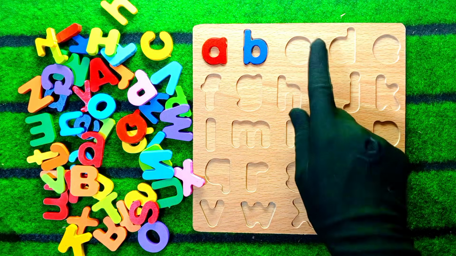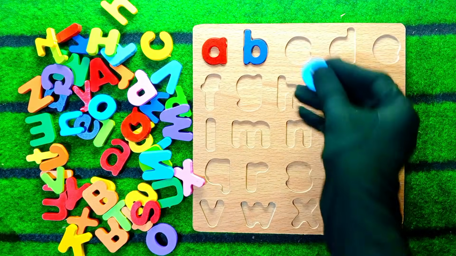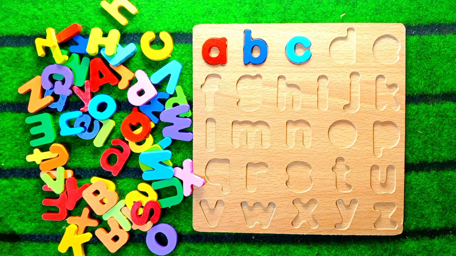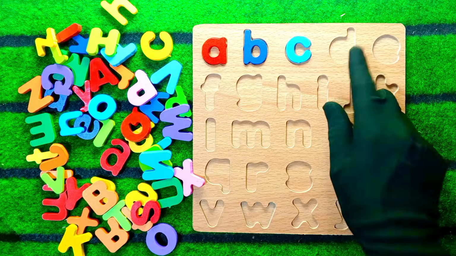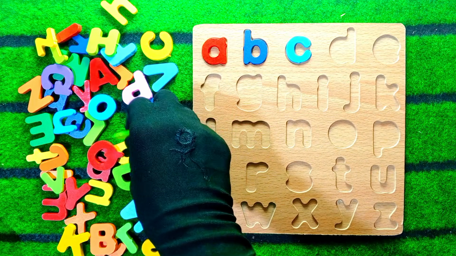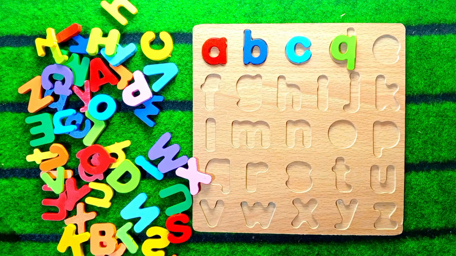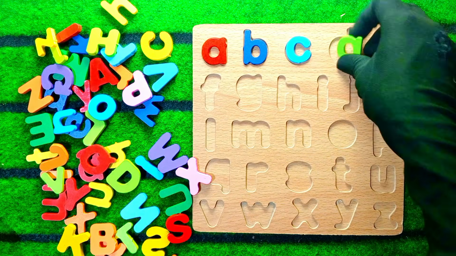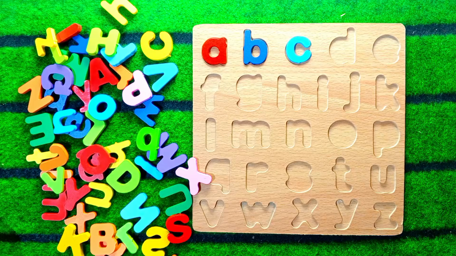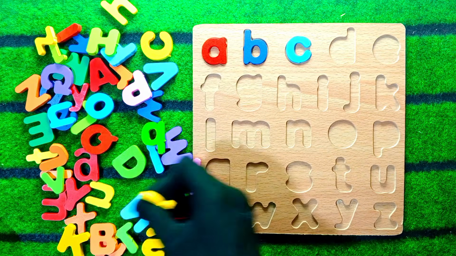Let's see what's the next letter. C. And the next letter is D. Is this D? No. Let's find D. Yes. D.